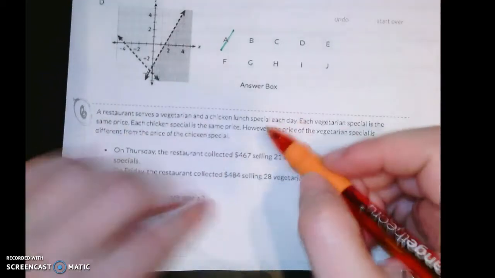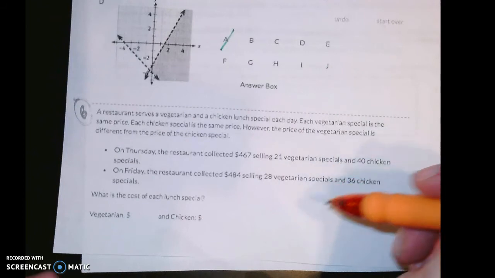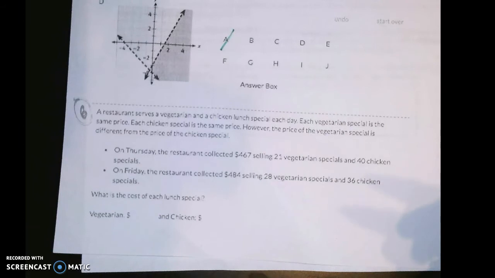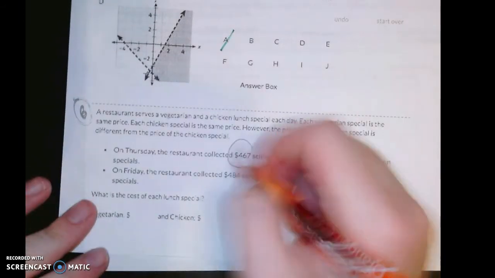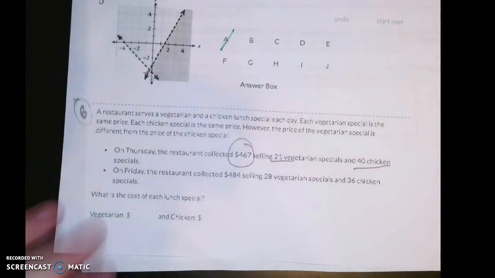Okay, for this question 6, it's a word problem. First, we need to figure out what the cost of each special is given two equations. They're asking us for the system. I'm assuming you've already read it at this point. I've got a total, and then I've got two inputs, so it's pretty clear that I'm going to be in standard form. So I went ahead and I created my equations.